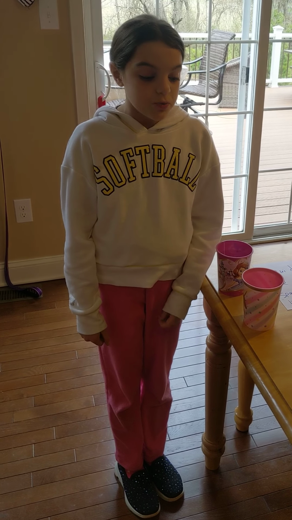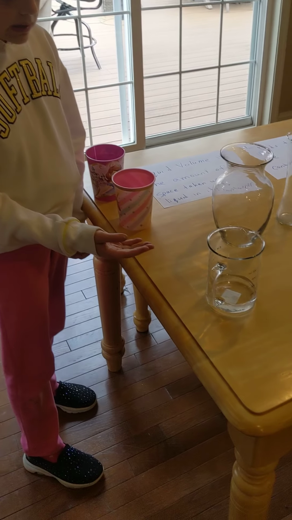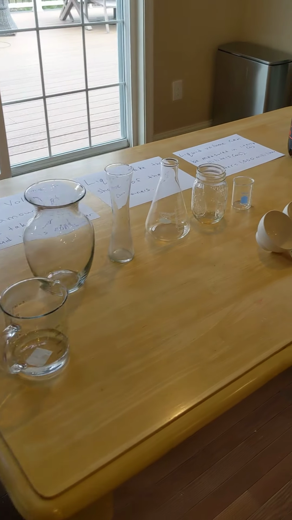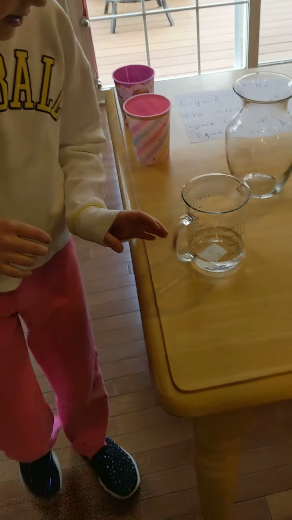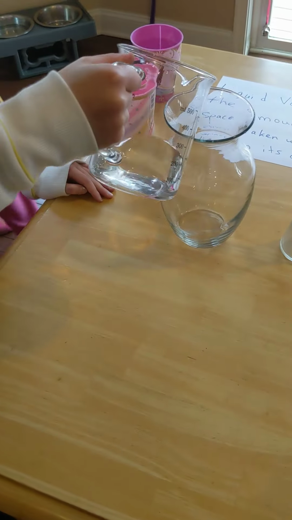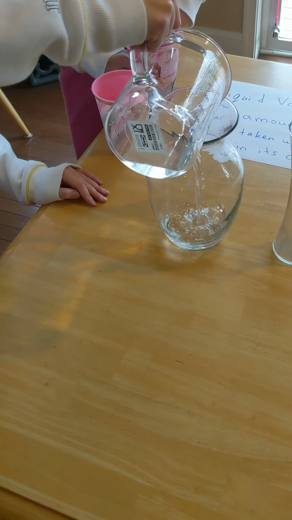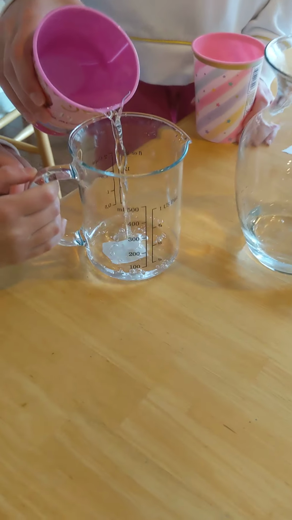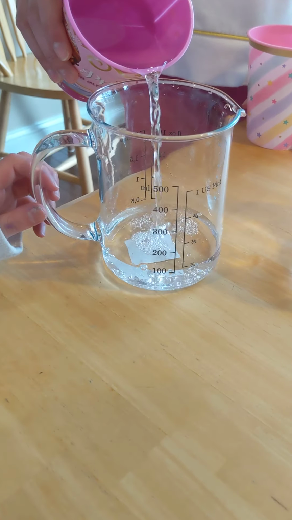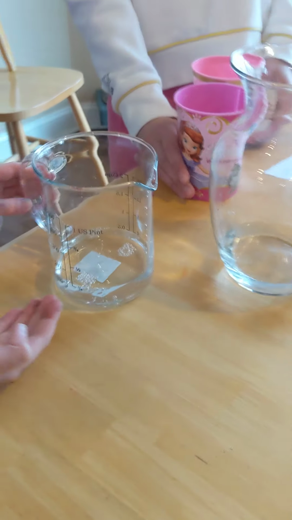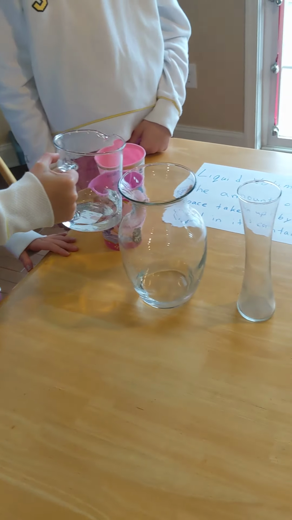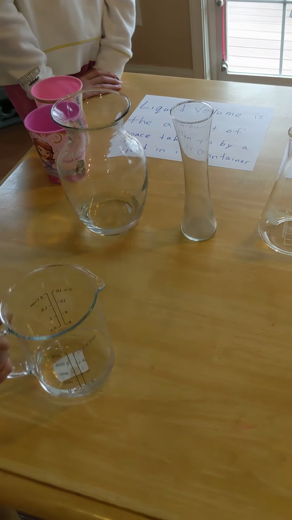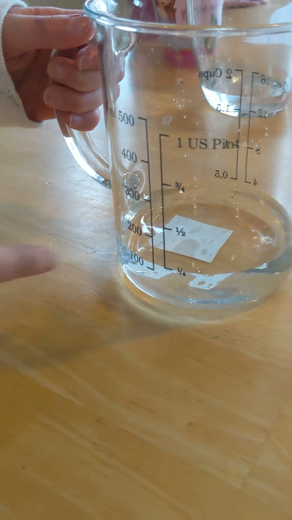Second part of this lesson, we are going to be putting 100 milliliters in 5 different sized containers. So as you see, as we pour it into the first one, this only fills about a little bit of it. All right, go to the next one. This is 100 milliliters.